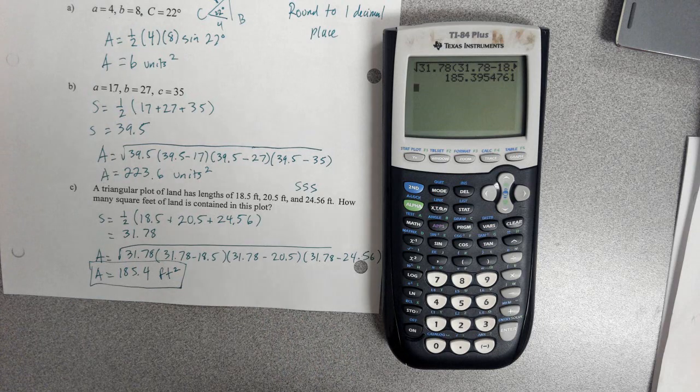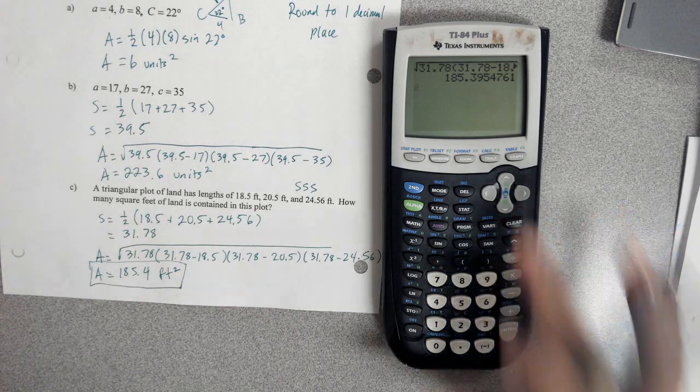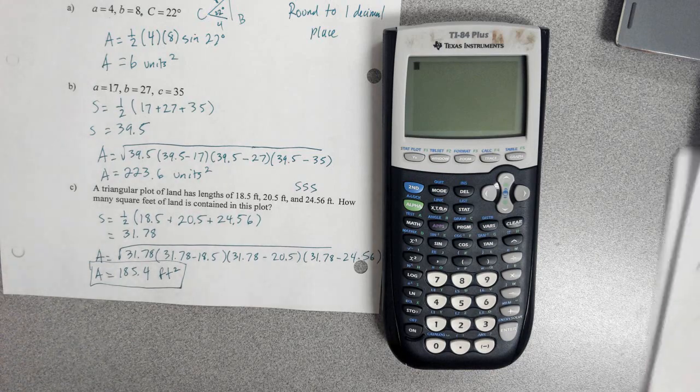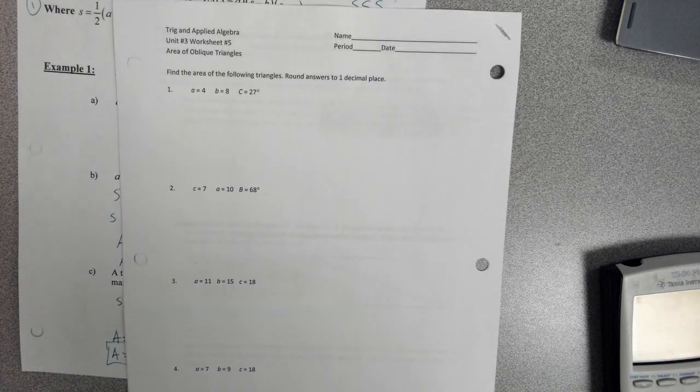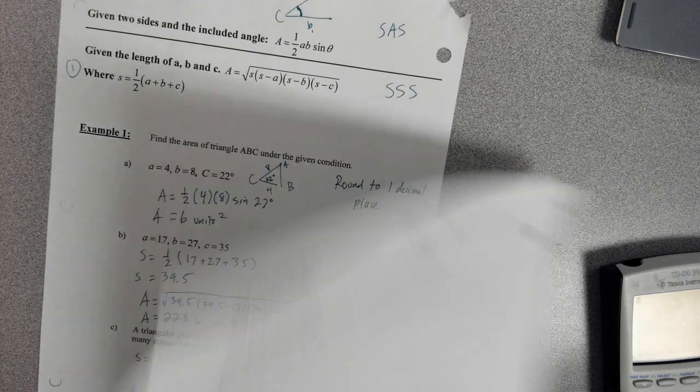Alright, so that brings us to the end of our notes. Now you should be able to try the problems on worksheet 5. There are 4 problems there with the various different formulas to try there. So give that a whirl, and then you can check your answers after that. Good luck.